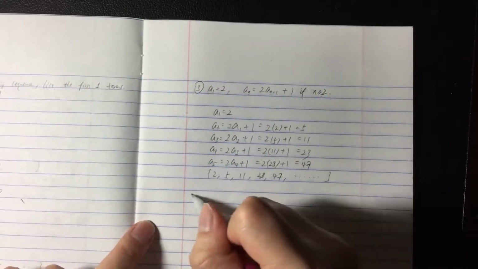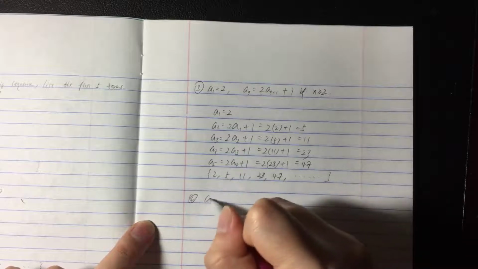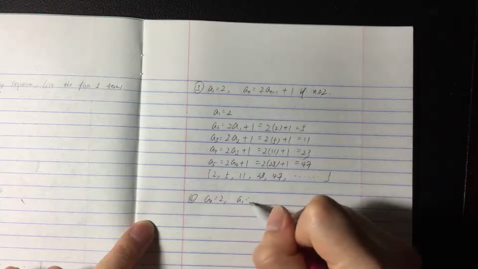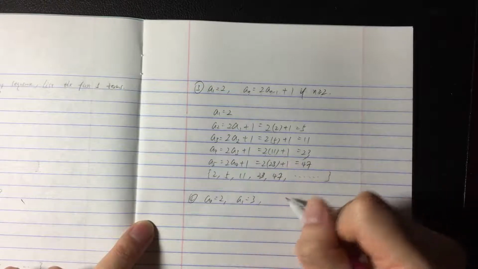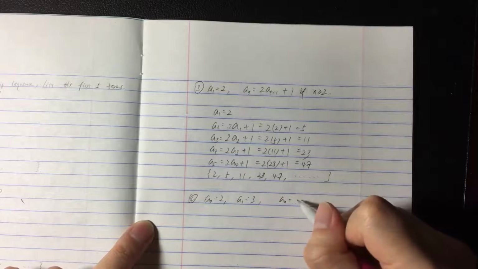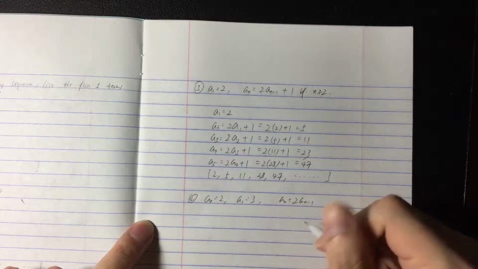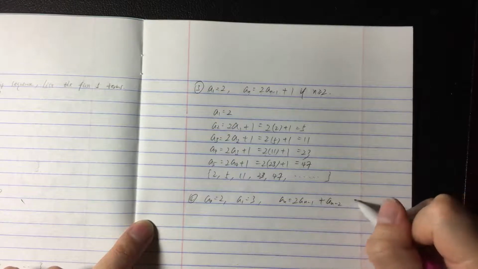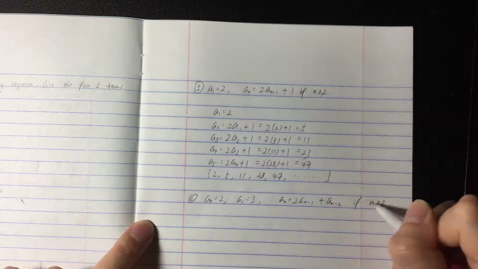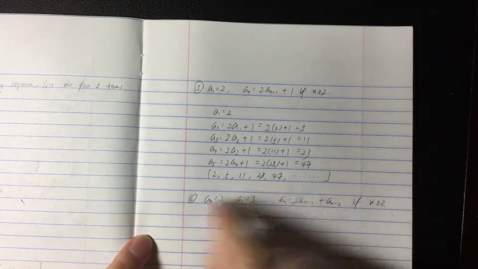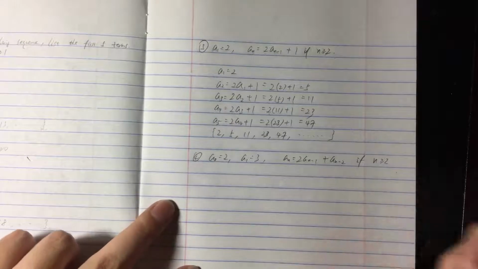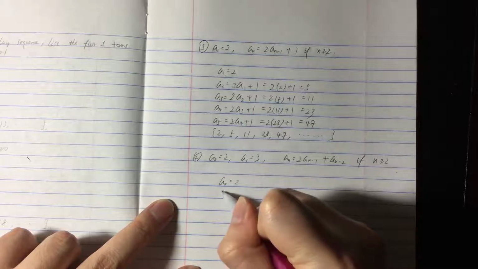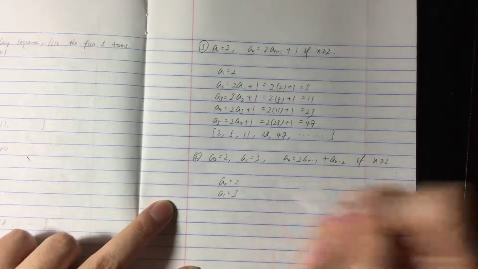Next example. A sub 0 is 2. A sub 1 is 3. And a sub n equals 2 times a sub n minus 1 plus a sub n minus 2, if n is greater or equal to 2. This is for the first 5 terms of the sequence. Here, a sub 0 is the first term, that's 2. The second term is a sub 1, which is 3.